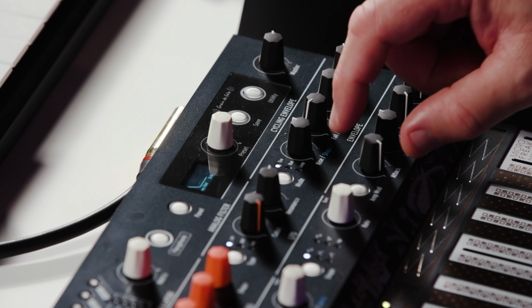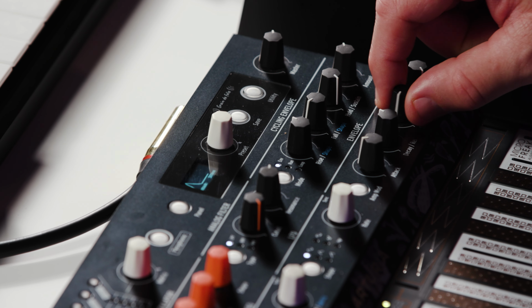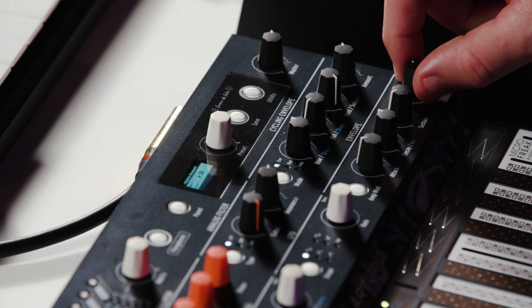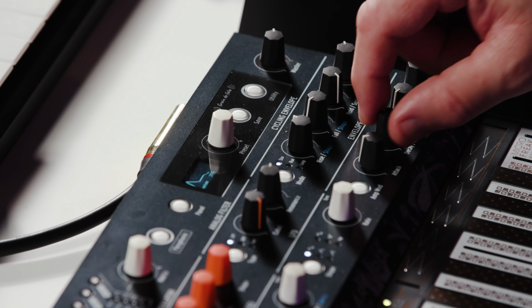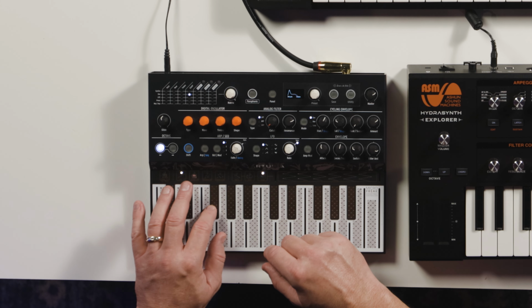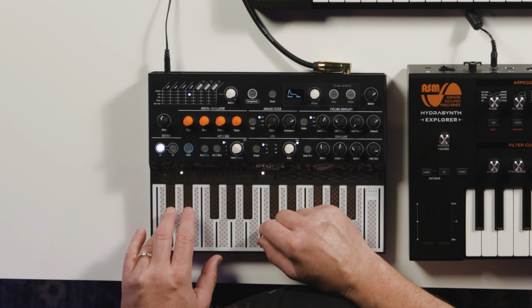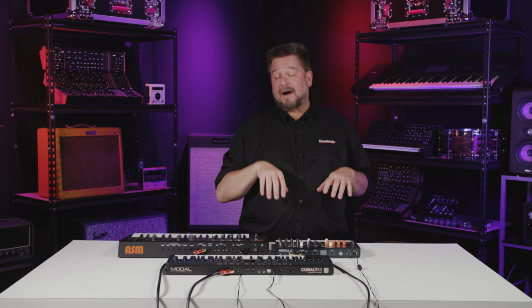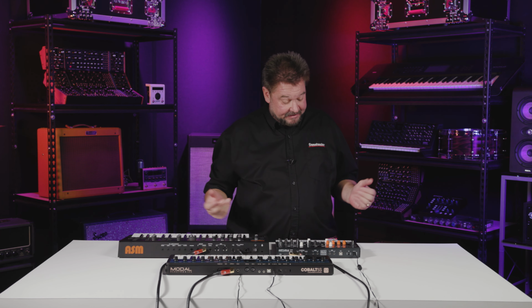And of course, now I can adjust the envelope. And on this one, I could even do polyphonic pressure because these keys are actually polyphonic sensitive.